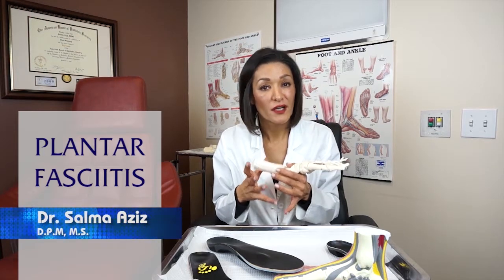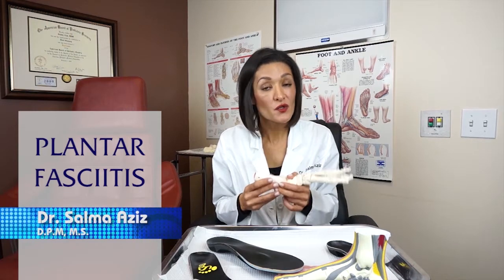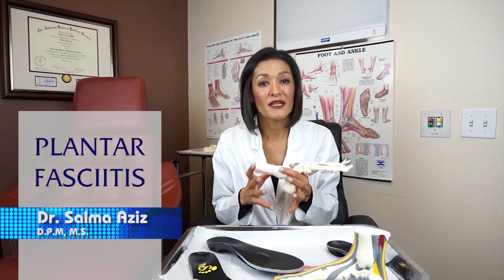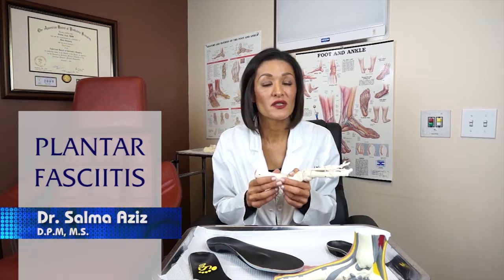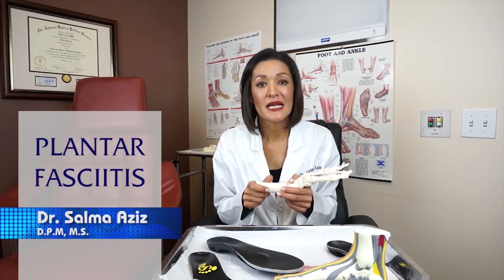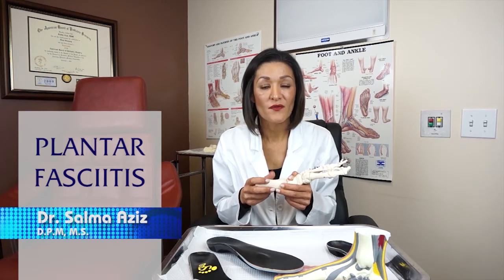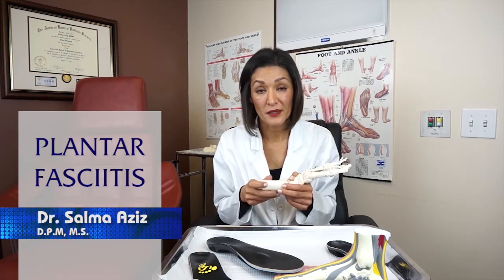And for those of you that are afraid that you have let your heel pain go on too long, no worries, because for the small percentage of patients that fail conservative treatment, the surgical treatment for plantar fasciitis is very minimally invasive. It is nowadays done endoscopically with a great success rate as far as resolution of heel pain.